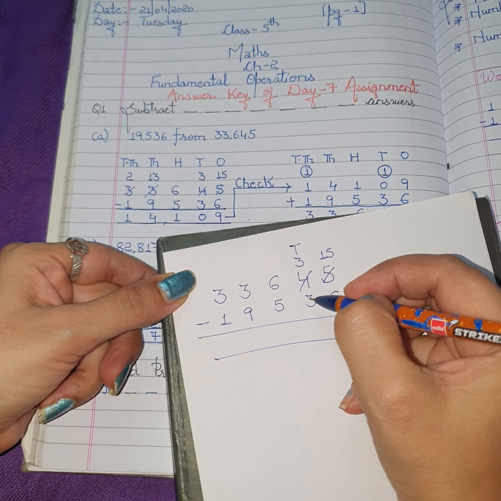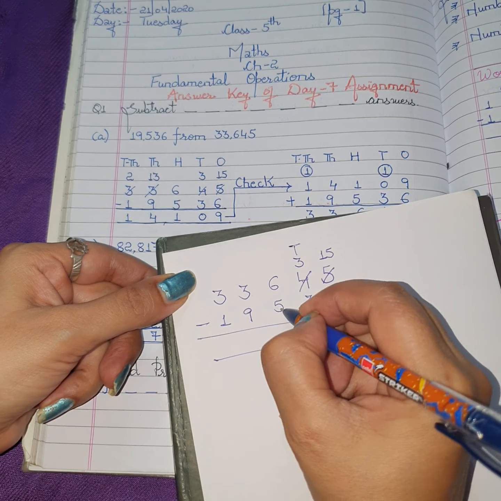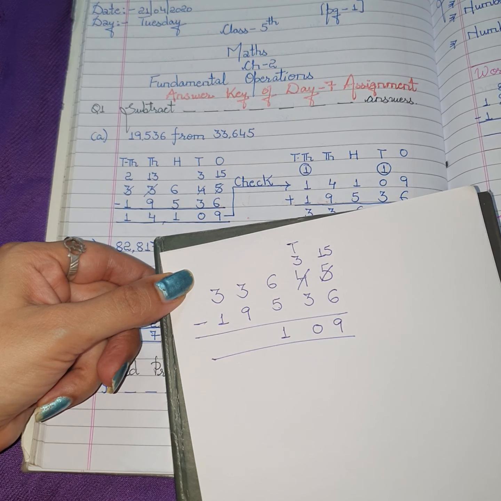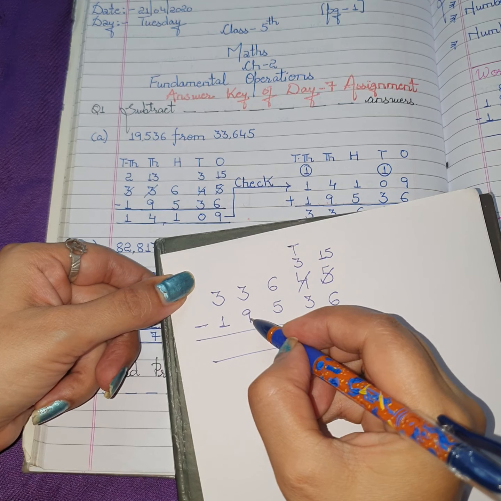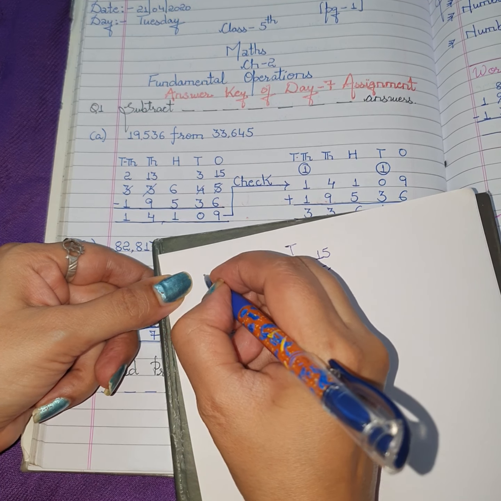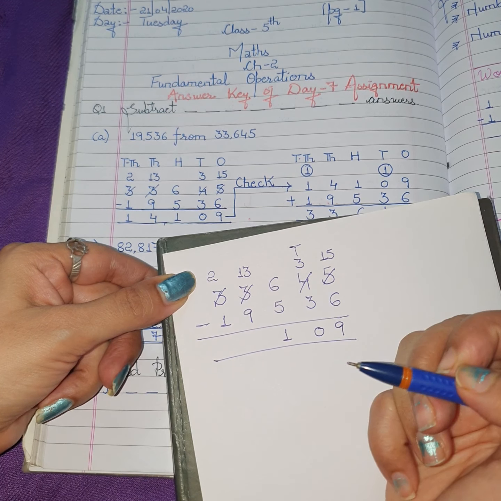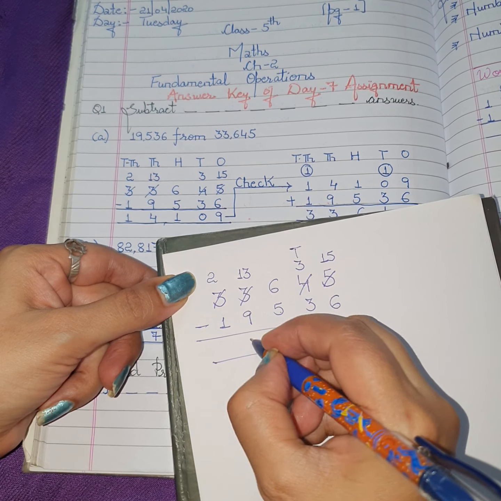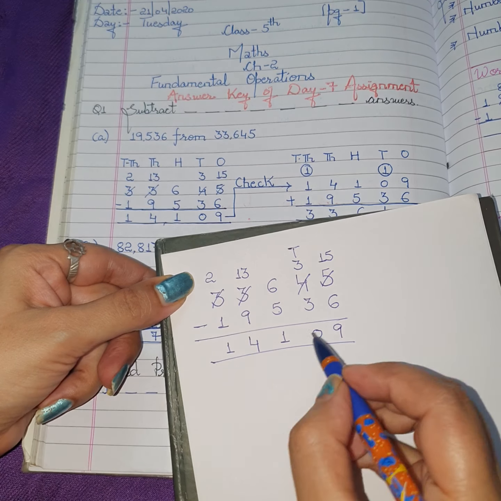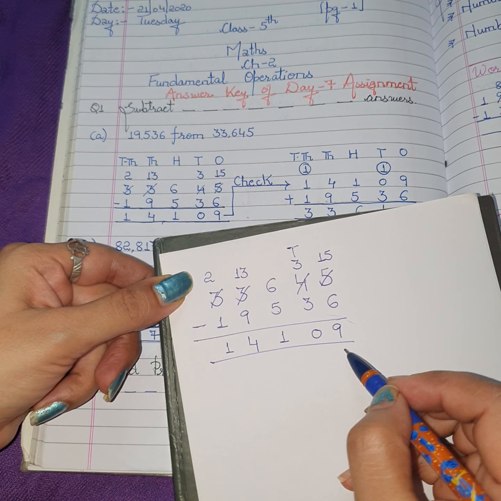Then 3 minus 3 is possible, so 3 minus 3 will give you 0. Then 6 minus 5 is also possible, so subtract 6 minus 5. It will come as 1. Then 3 minus 9 is not possible, so we will take help from the ten thousands place. So this 3 will become 2 and this 3 after taking the borrow will become 13. Now 13 minus 9 will give you 4. And then finally 2 minus 1 will give you 1. So this is your answer, your difference as a result.